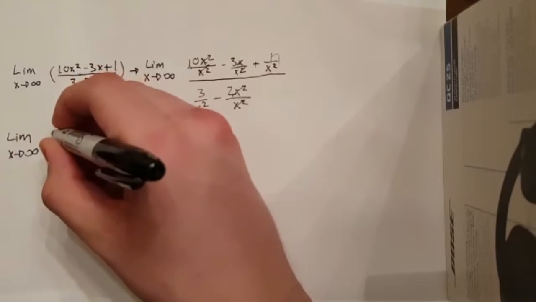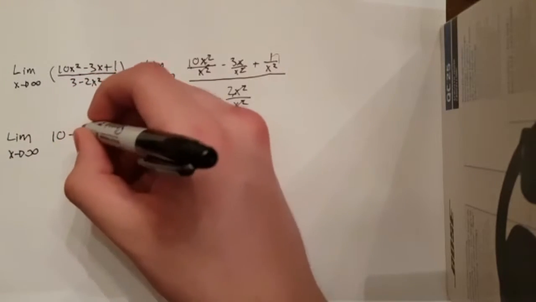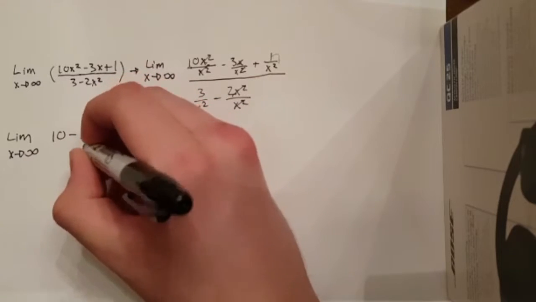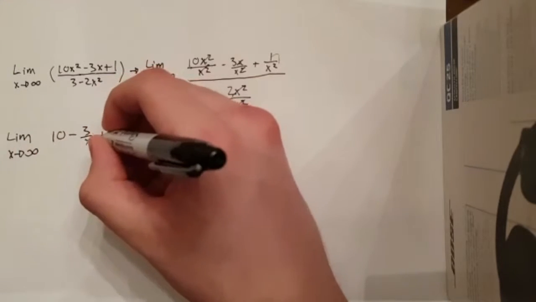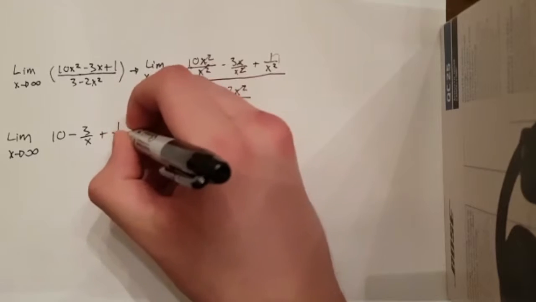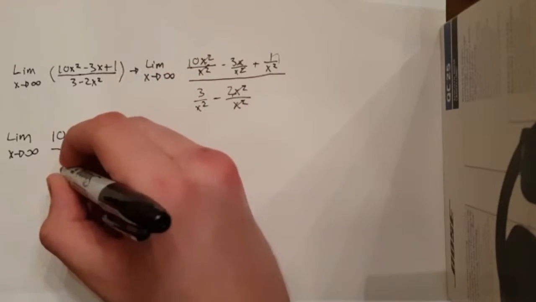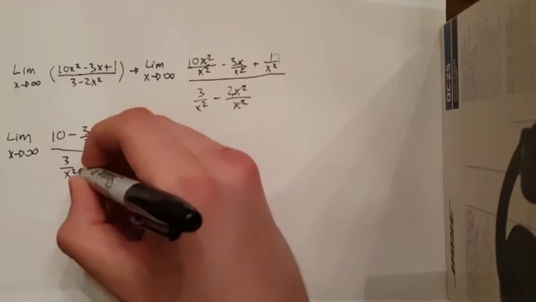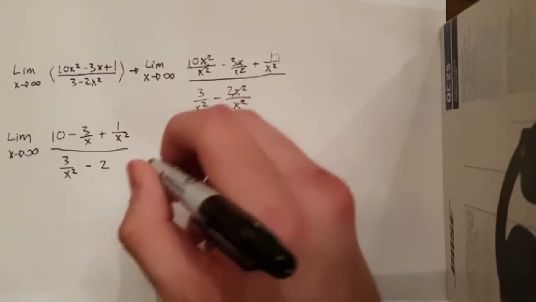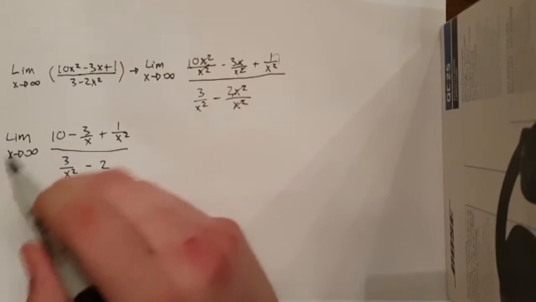And now we would write 10 minus 3 over x plus 1 over x squared, all of this over 3 over x squared minus 2. So now we don't have any more problems.